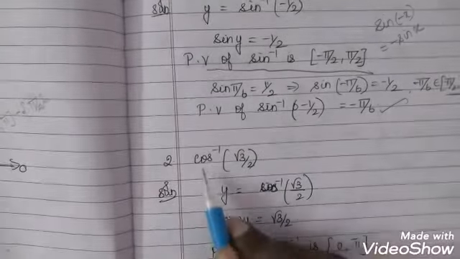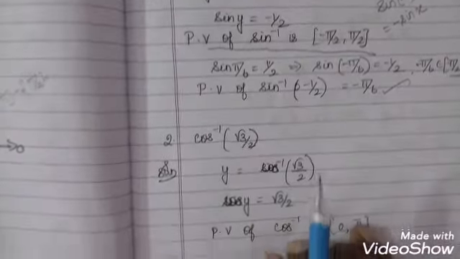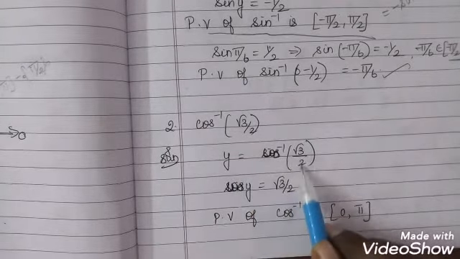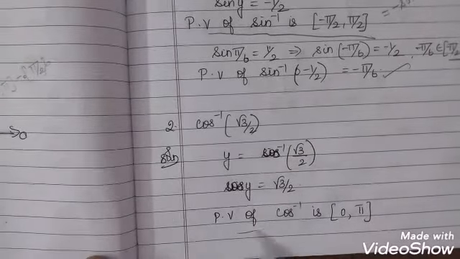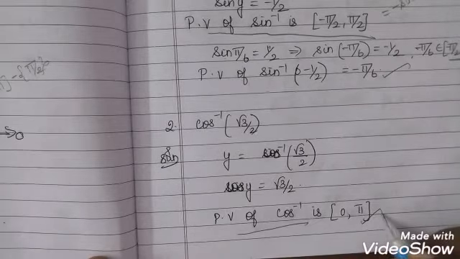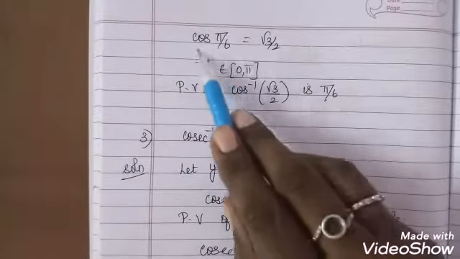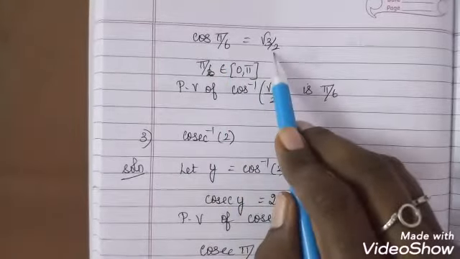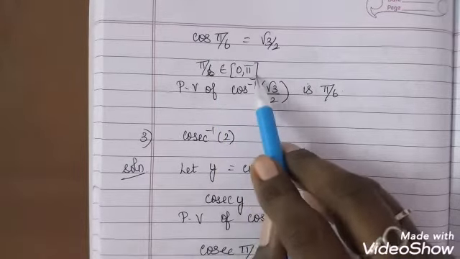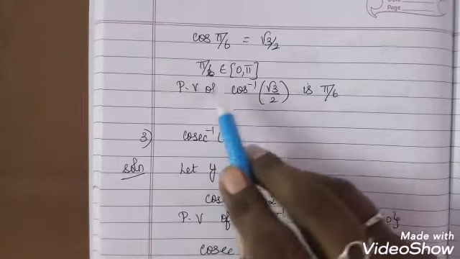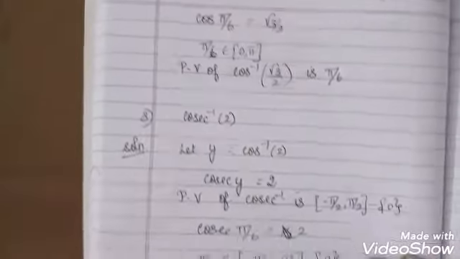Now coming over to the second one, cos inverse of root 3 by 2. Got it? So how do I write it here? Y is equal to cos inverse of root 3 by 2. You will get cos y equal to root 3 by 2. So what is the principal value branch of cos inverse here? It's the closed interval 0 comma pi. So here you have cos pi by 6 equal to root 3 by 2, you know. In this case your pi by 6 is in the interval 0 to pi, the principal value branch. Therefore, what can I write? The principal value of cos inverse of root 3 by 2 is equal to pi by 6.